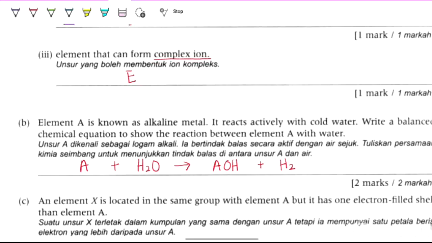There are two hydrogen here, but three hydrogen here. So we have to balance the equation first. Let's say here times 2, so hydrogens become 4 at the product side. That means this one has to be times 2. After times 2, oxygen and hydrogen are balanced, but A is not balanced. So you have to times 2 for the A.